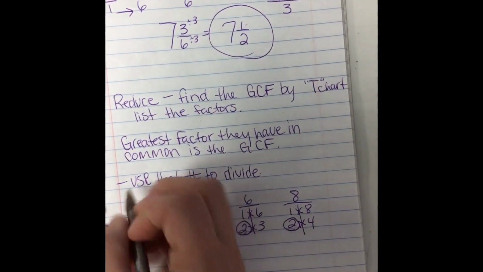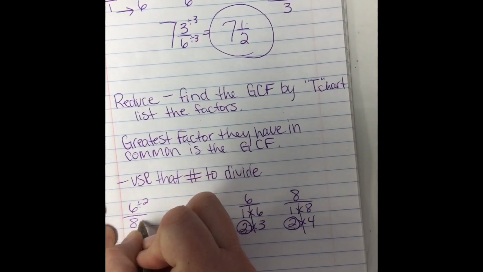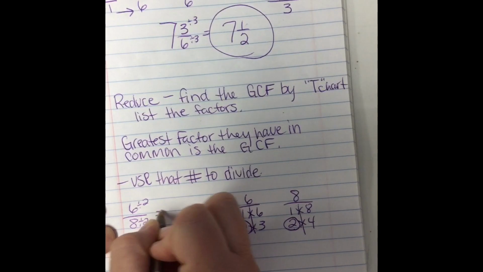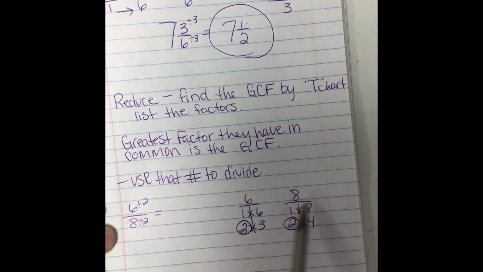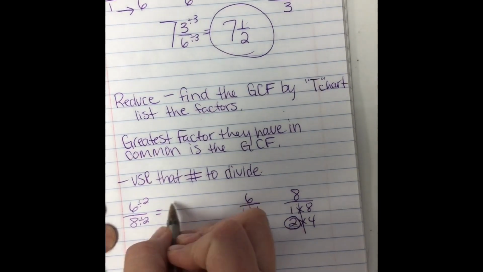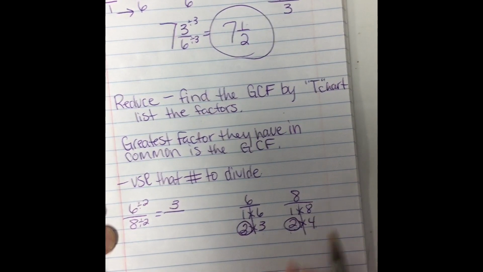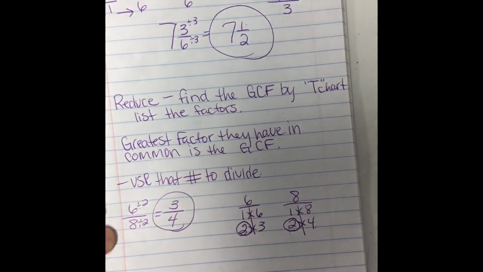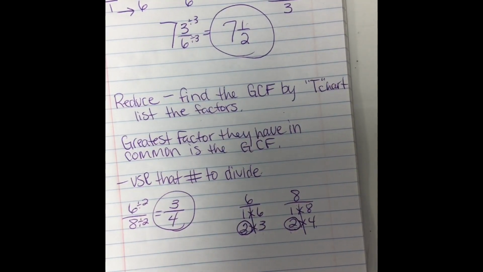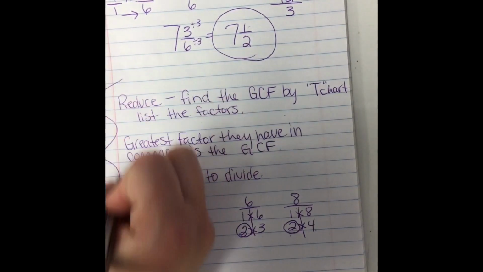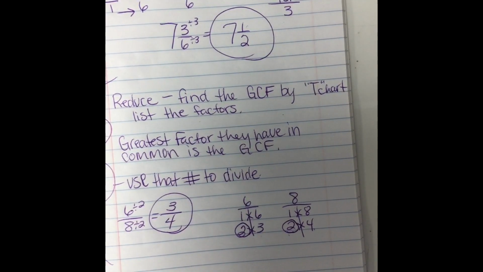So we use that to divide. So we're going to divide the numerator by 2, divide the denominator by 2. And remember, if you do your T-charts right, 6 divided by 2, the answer is right next door. It would be 3. 8 divided by 2, the answer is next door. It's 4. 3/4. Okay? All right, that's just a quick review of reducing fractions because that's something y'all need to know.